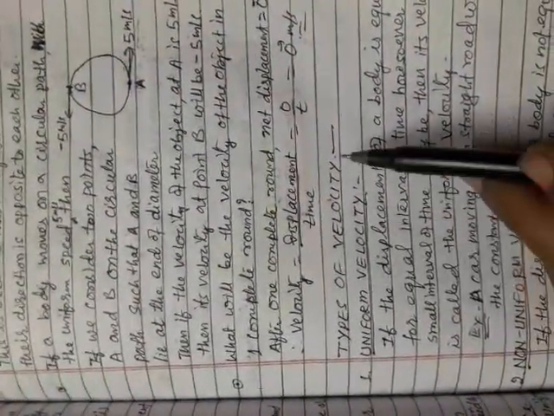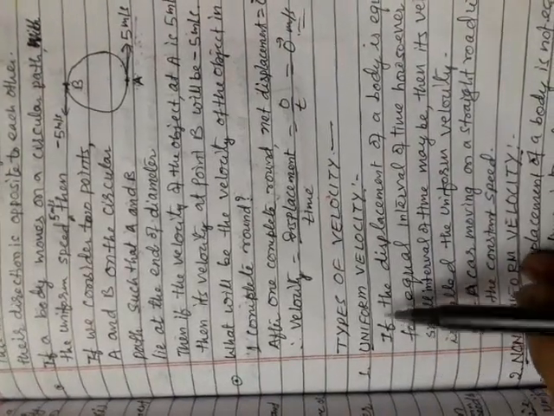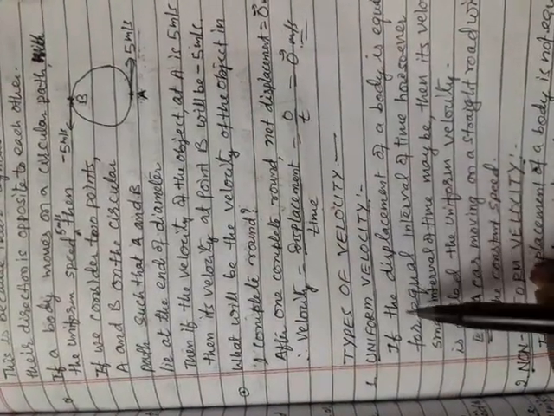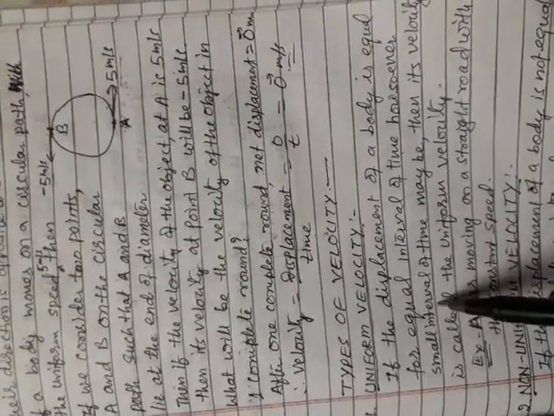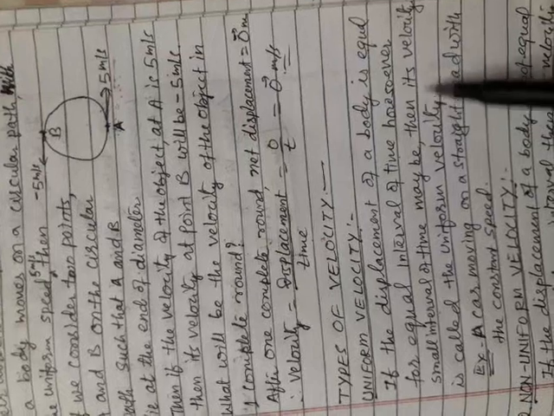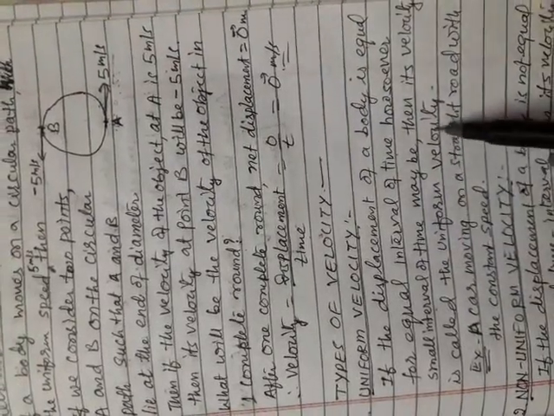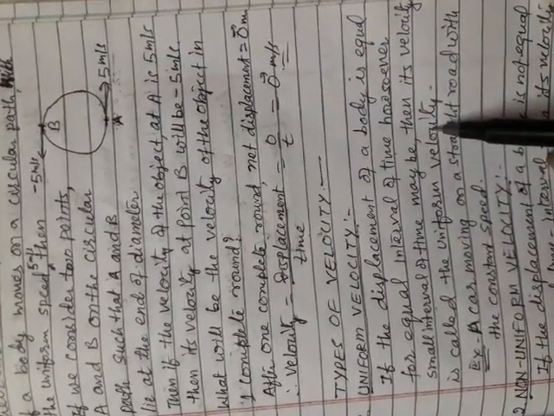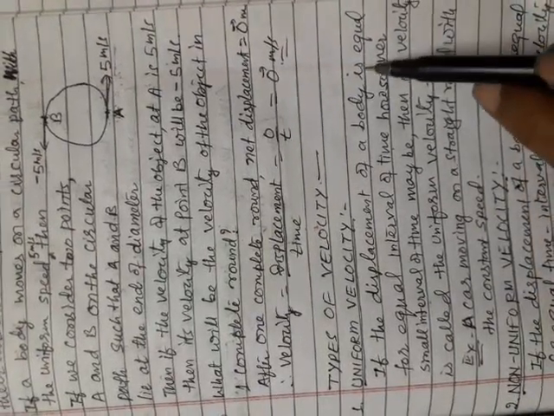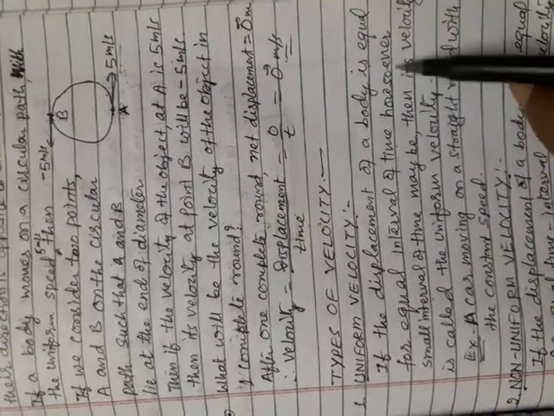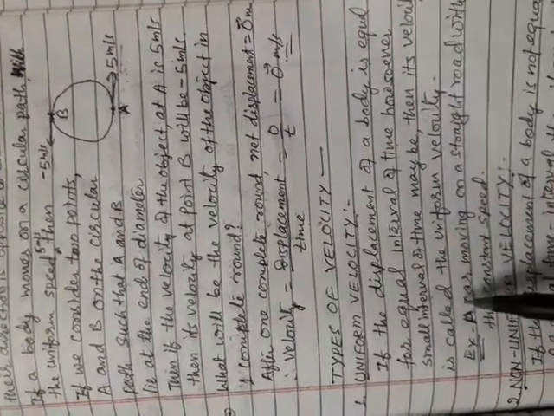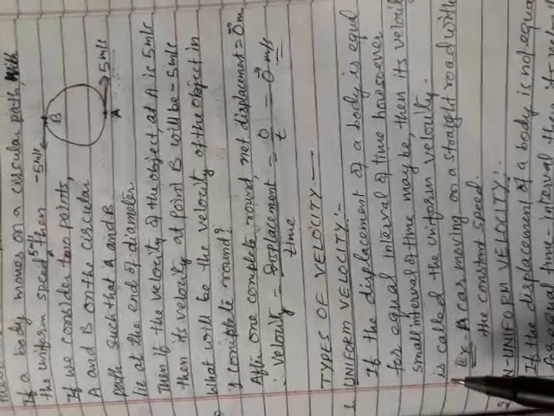Now types of velocity. First is the uniform velocity. If the displacement of a body is equal for equal intervals of time, howsoever small the interval of time may be, then its velocity is called uniform velocity.